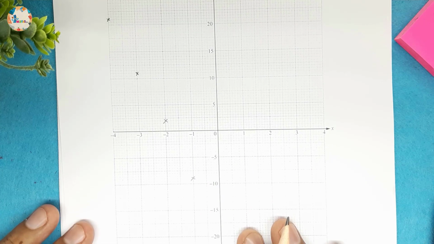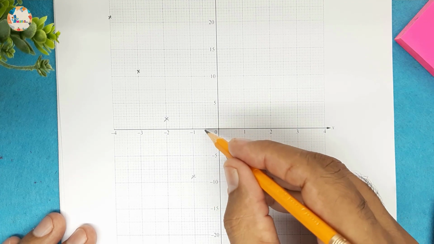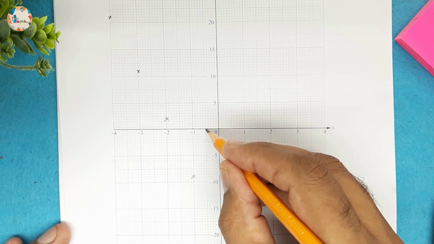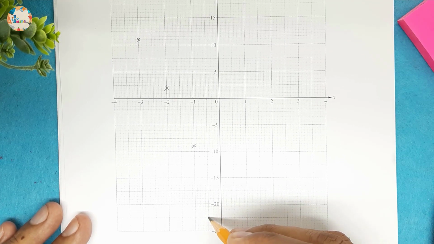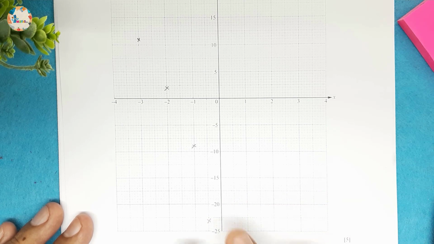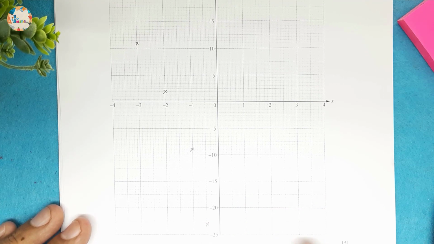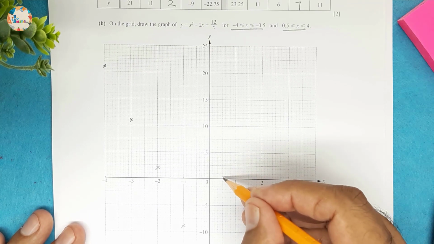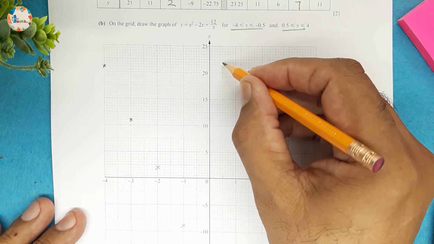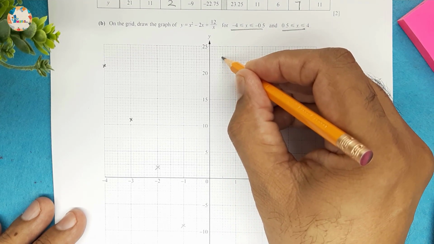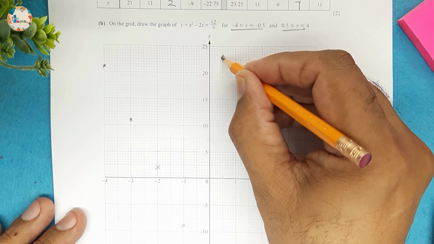And the next point is minus 0.5 and minus 22.75. This is basically 22.5. So 24.75 we can take over here. Now we have to draw the other side. 0.5 will be this one and 23.25. So 21, 22, 23, 23.25 we can take over here.